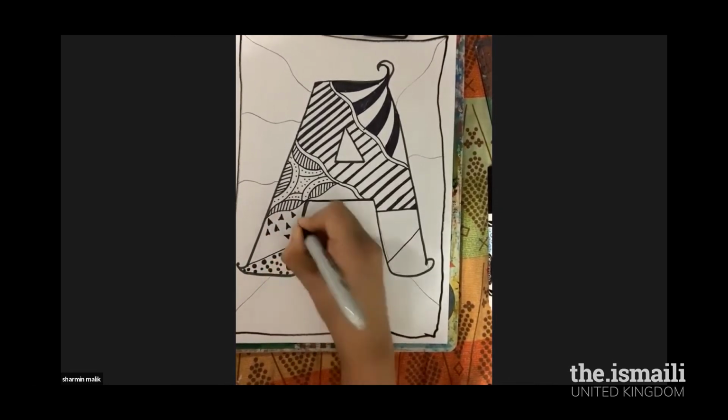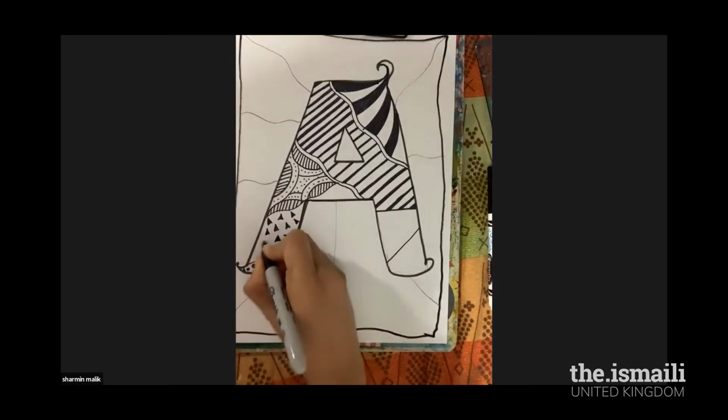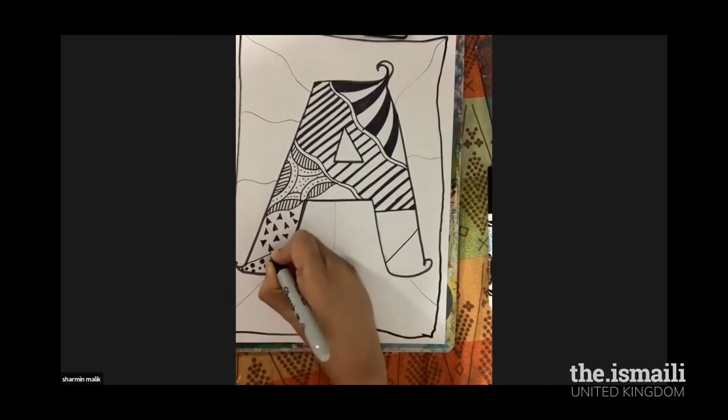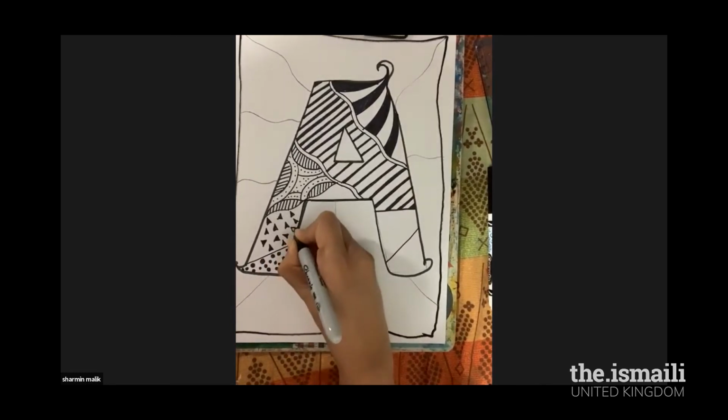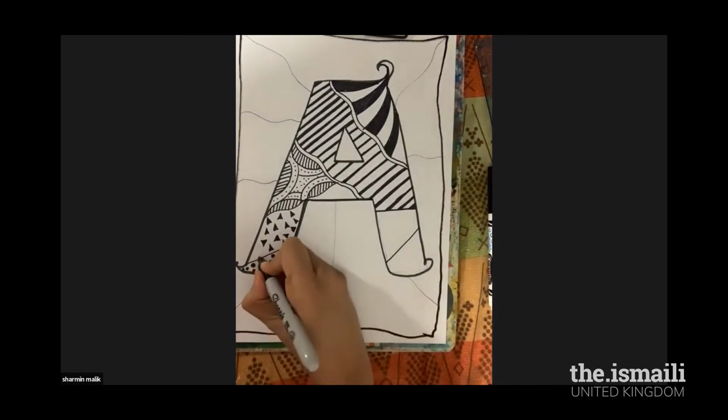If you keep the patterns really close to each other, it takes a lot of time and a lot of effort. Don't think of finishing this art quickly. Take time and do it.